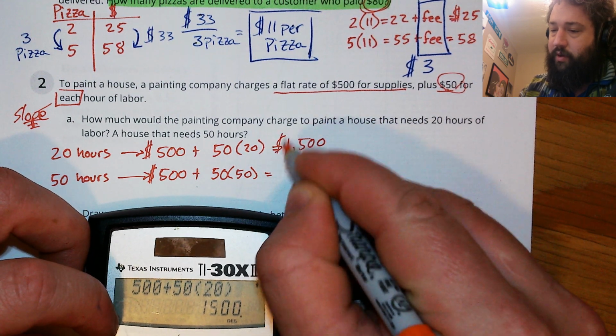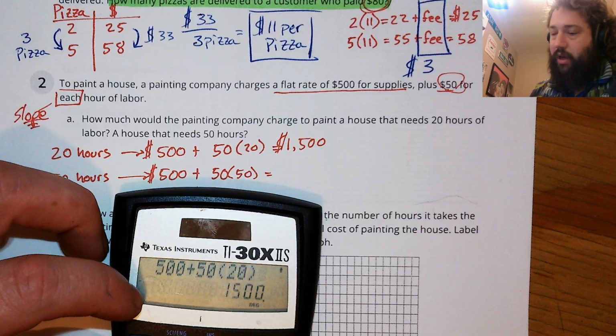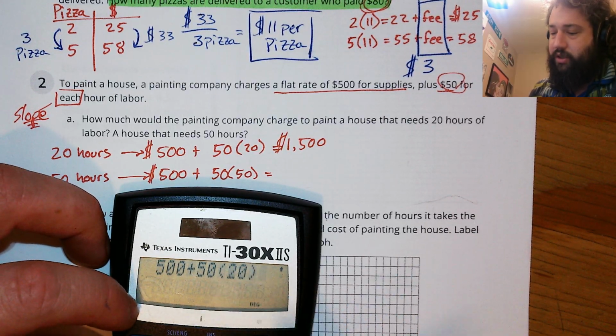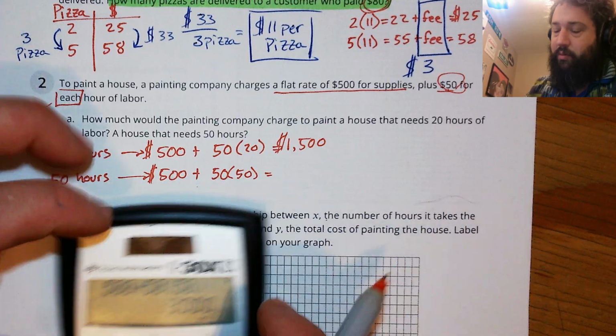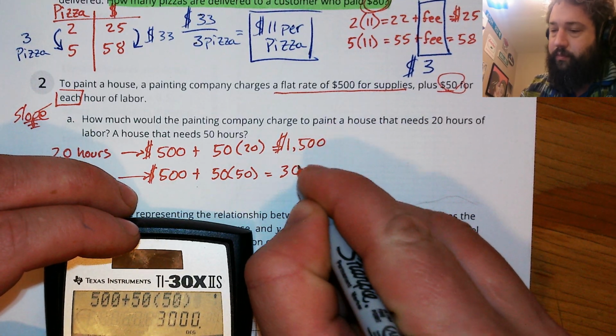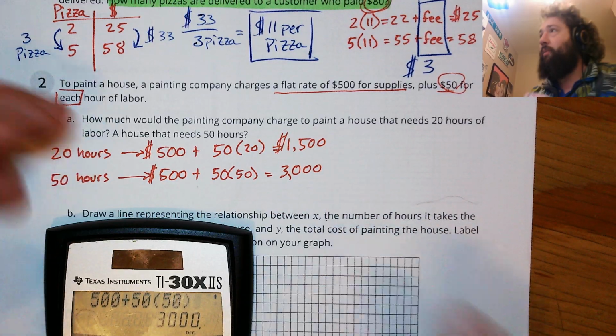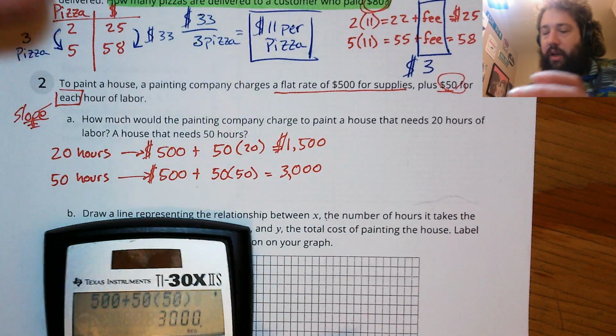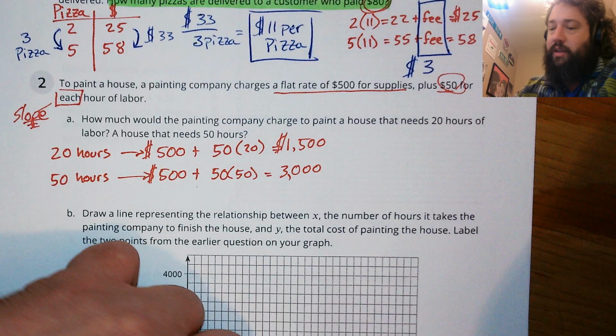So that's the money I have to pay if they work for 20 hours. If they work for 50 hours, I change this over to a 50, and that would be 3,000. Now, I've been obsessed with tables today, so let's put this into a table.